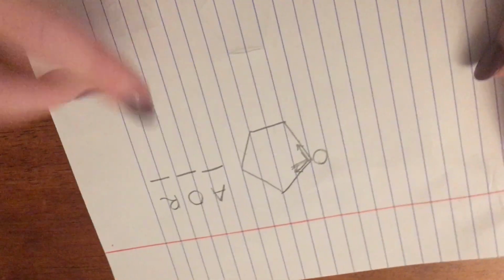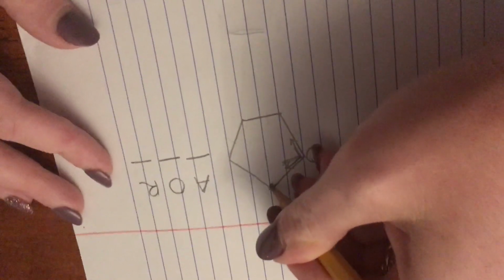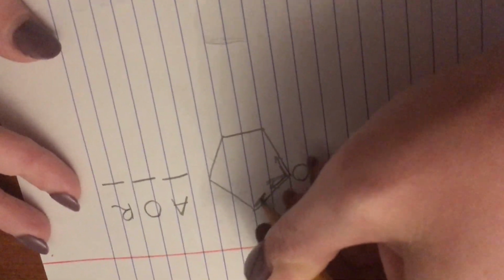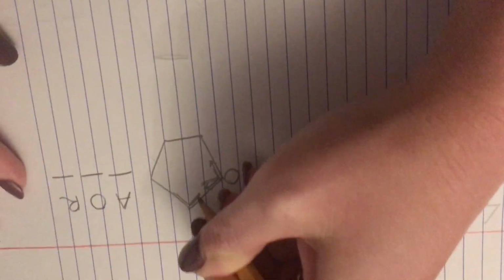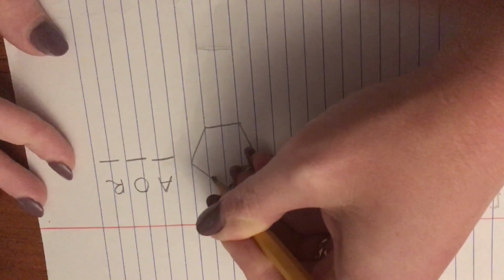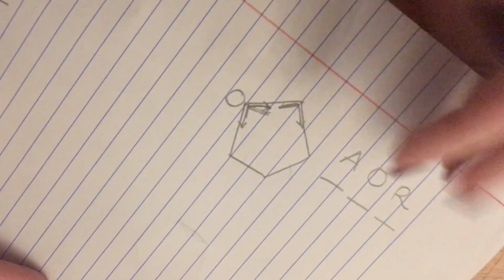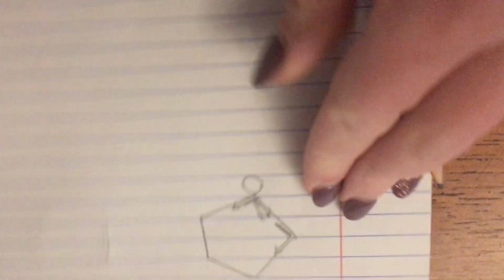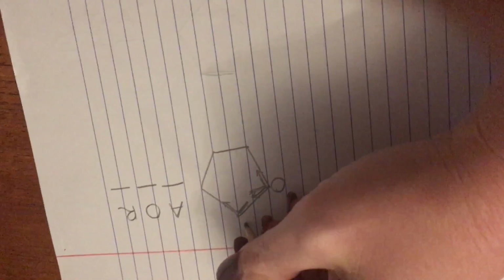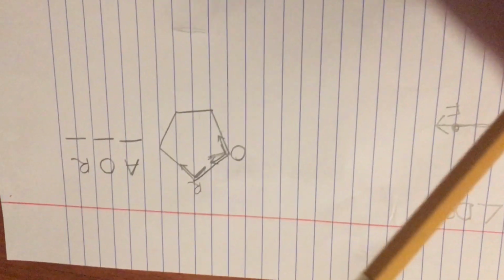And then our next one, just go right around. Next one would be right here. And let's see, that one looks almost like, if I turn it, a square corner. So that would be a right.